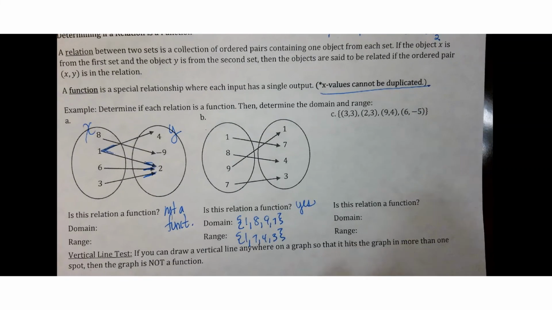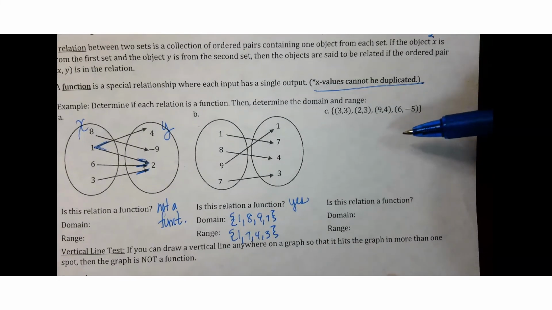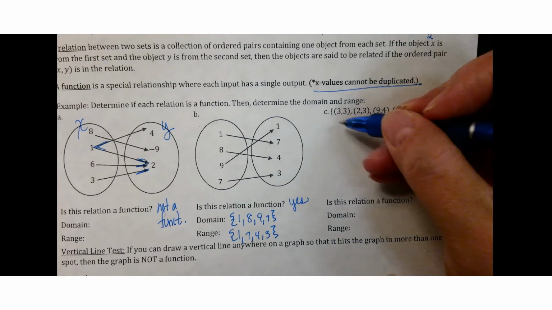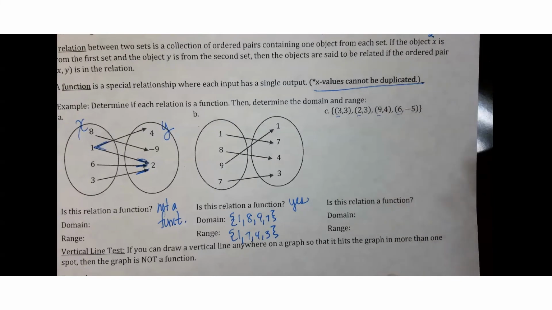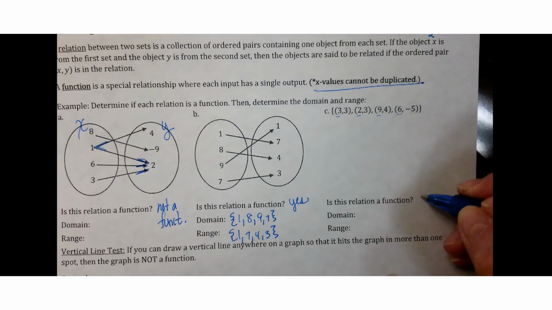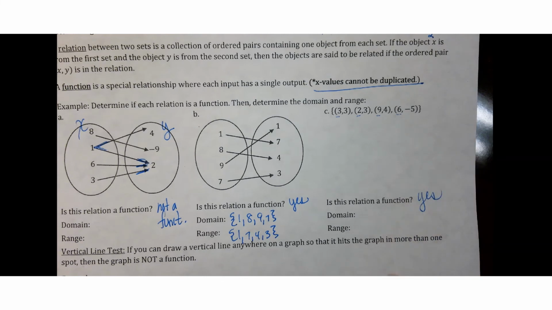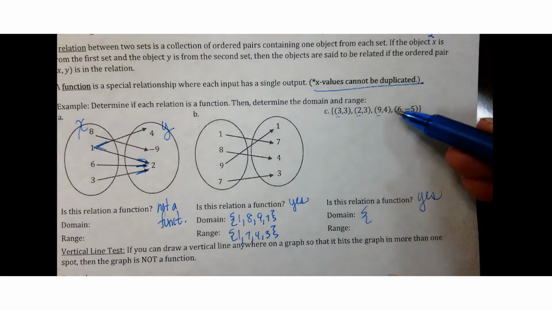All right? When it's listed as ordered pairs, all we need to do is just look at our x values and make sure they're not duplicated. So here we've got 3, 2, 9, and 6. None of those are duplicated, so is this a function? Yes, it is. Our domain is the set of all x's. So we've got 3, 2, 9, and 6.